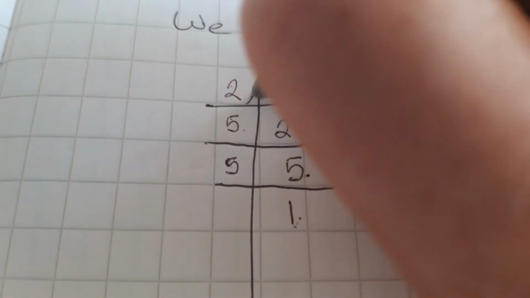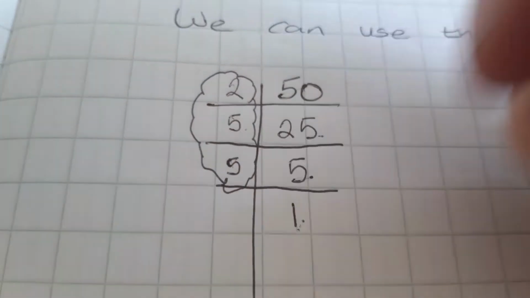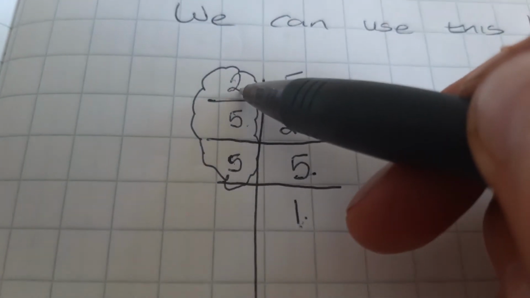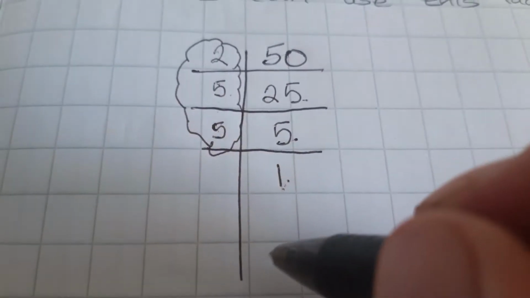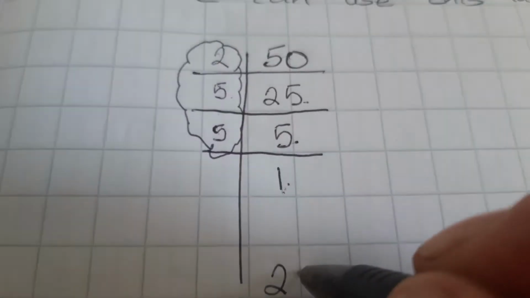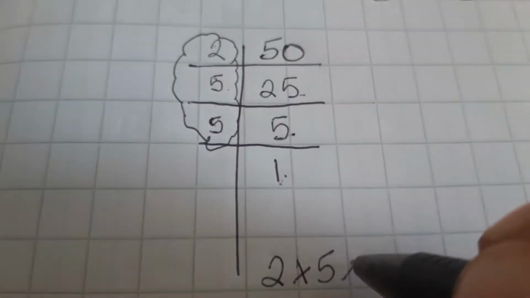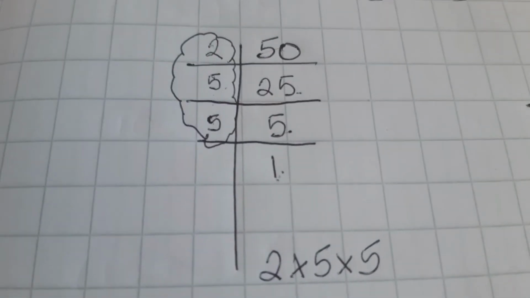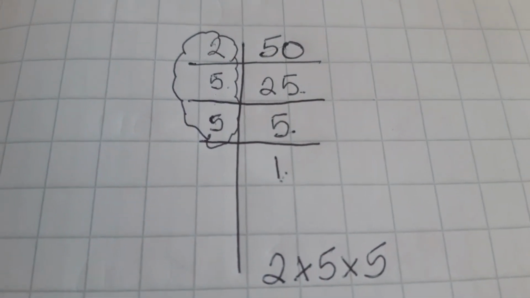This part of the diagram, these numbers here, are the answer. These numbers are called the prime factors. And we write it as 2 times 5 times 5. And those are your prime factors of 50.